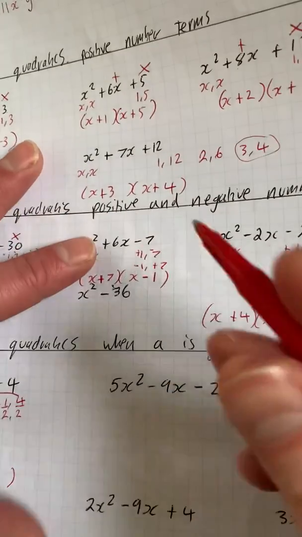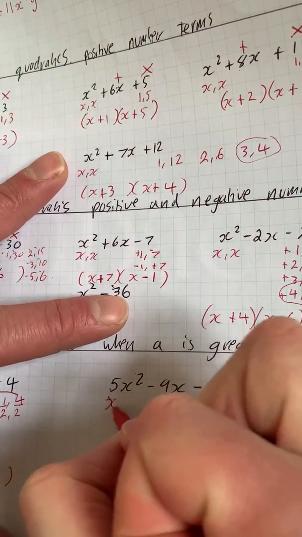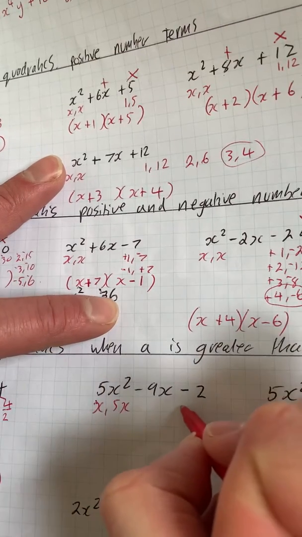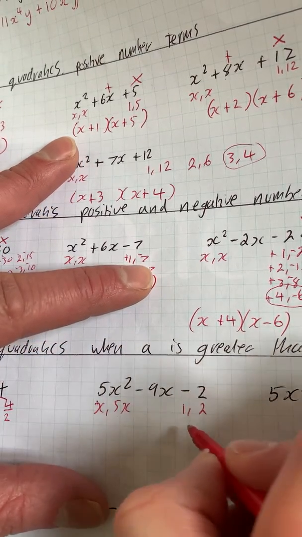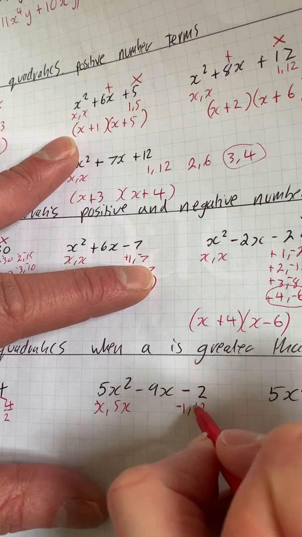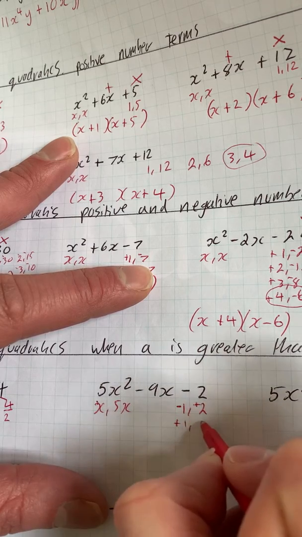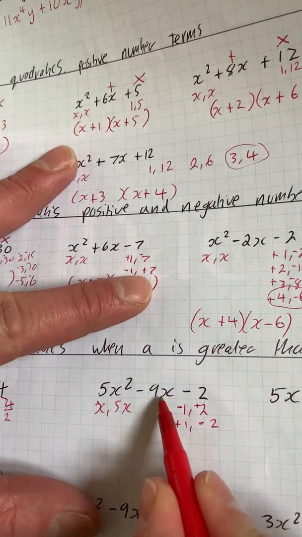Okay, next one, factors. We've got x and 5x, and we've got 1 and 2. Now we need to get minus 2, so one of these is going to be minus, and one of them is going to be positive. We don't know which one yet. Now we need to get minus 9.